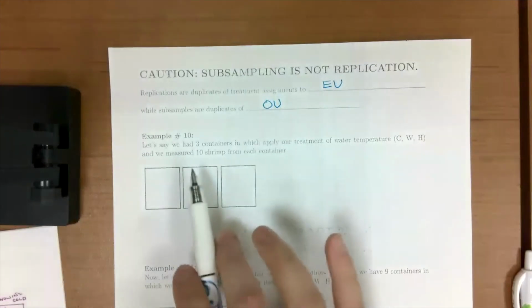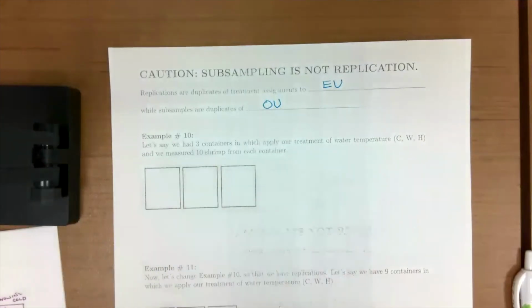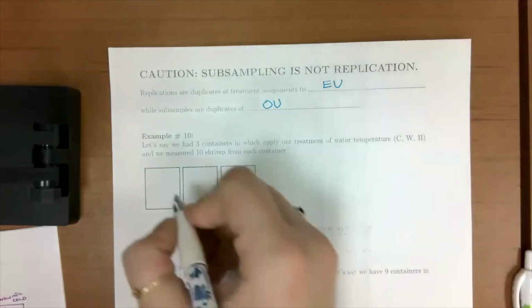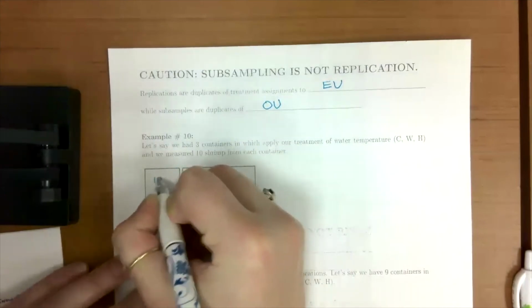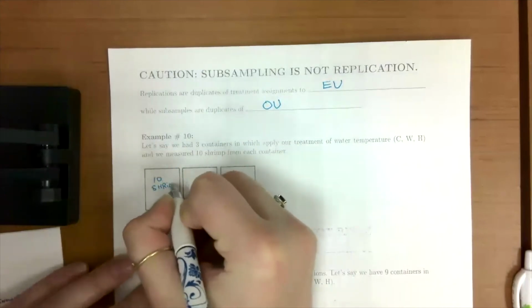Here's an example where we have 3 containers to which we apply our treatments: cold, warm, hot. And then we have 10 shrimp in each container.